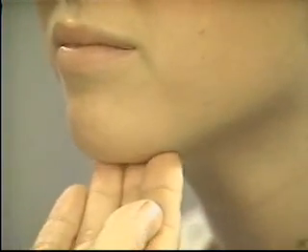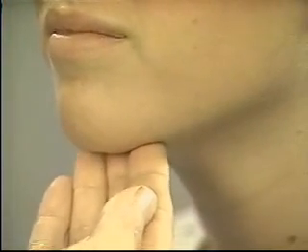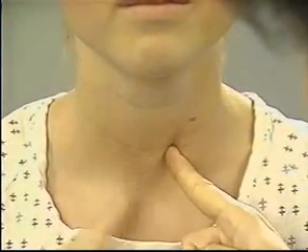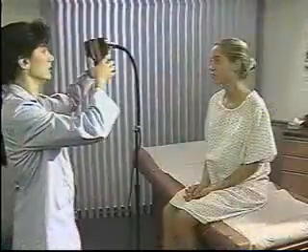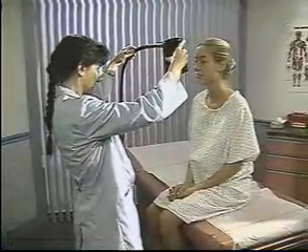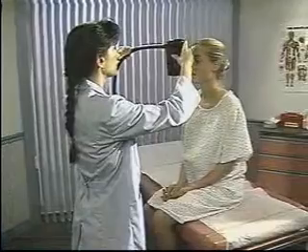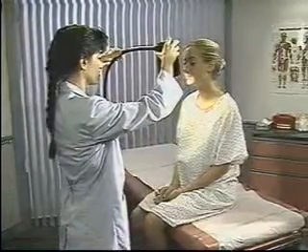Normally, some small, non-tender nodes may be felt. Tender nodes suggest inflammation. Hard or fixed nodes suggest malignancy. Now, inspect and palpate the trachea for deviation. Next, inspect the thyroid. To do this, light the patient's neck tangentially from above.